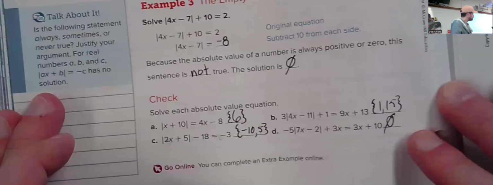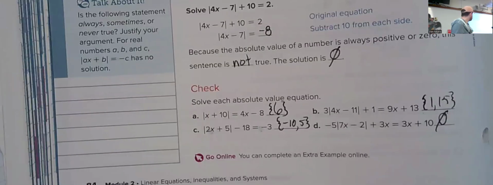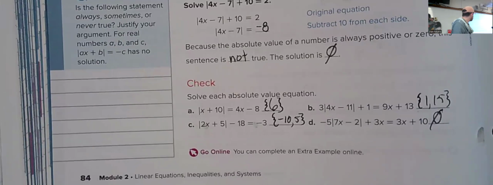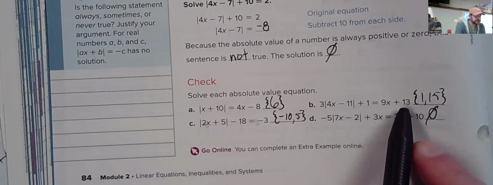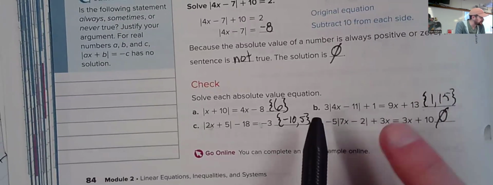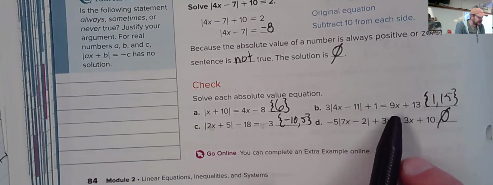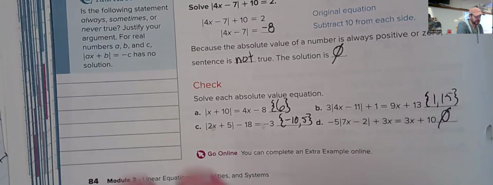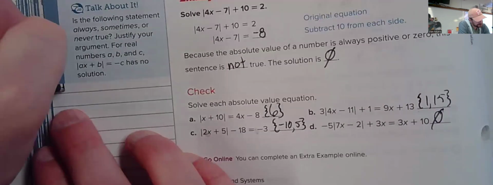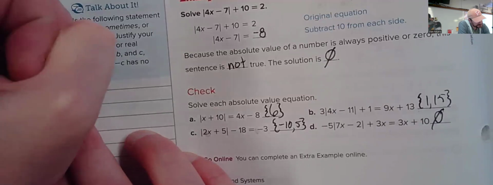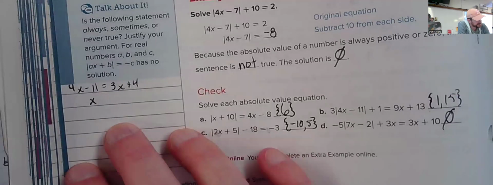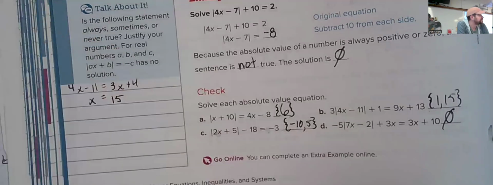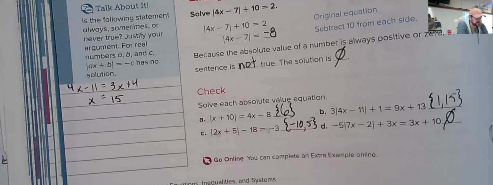For B, this one has a little bit of work to do to get the absolute value isolated. So we would subtract 1 from both sides to make this 12 over here. Then both sides would have to be divided by 3. So 9x divided by 3 is 3x, and 12 divided by 3 is 4. So our first case is going to be 4x minus 11 equals 3x plus 4. That's case number 1. If we subtract 3x from both sides, that's just x. If we add 11 to both sides, that's 15. So x equals 15. That's our first potential answer.